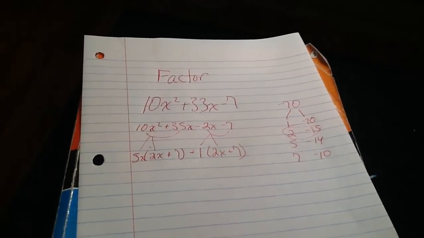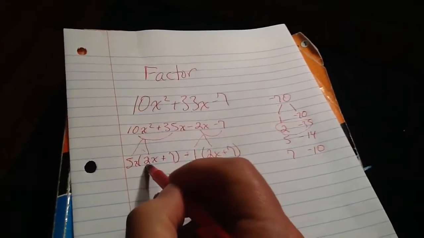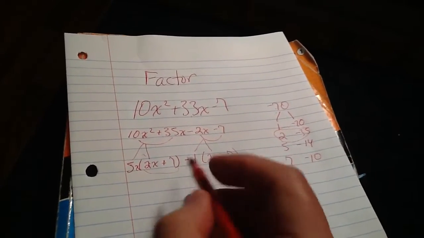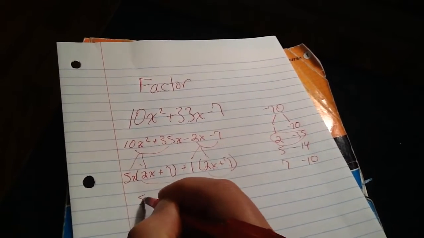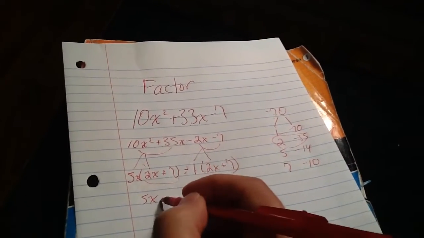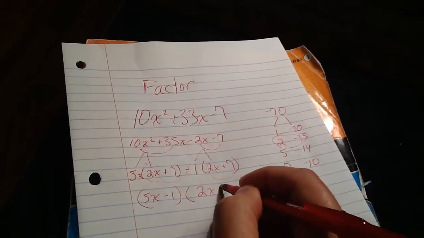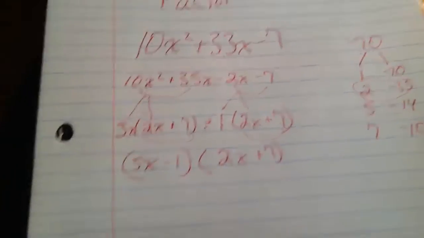Now you see how you've got 2x plus 7 and 2x plus 7? That's going to be a common factor. So we're going to take the first two, 5x minus 1, times 2x plus 7. Alright, so that's going to be your two factors.